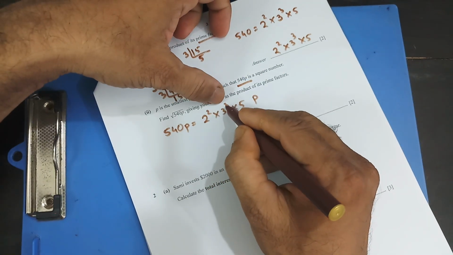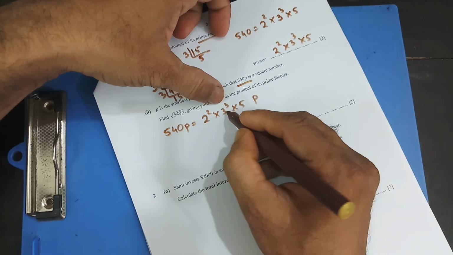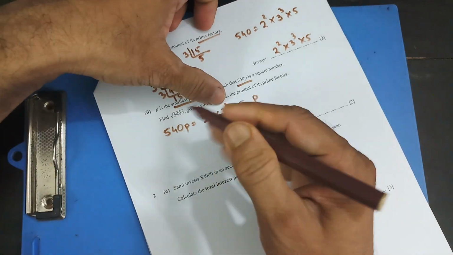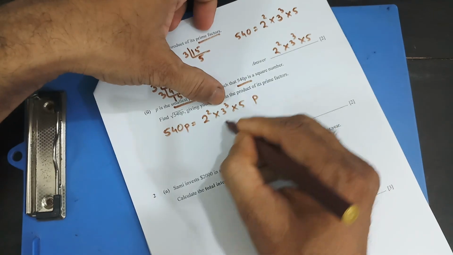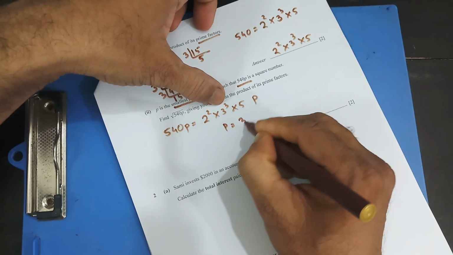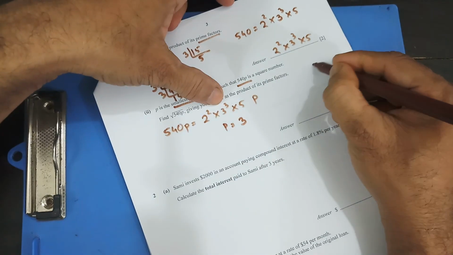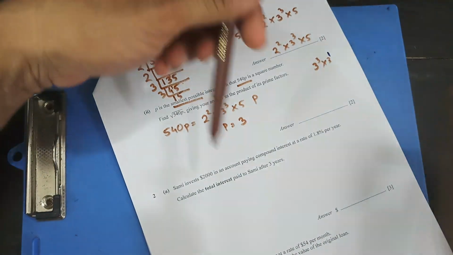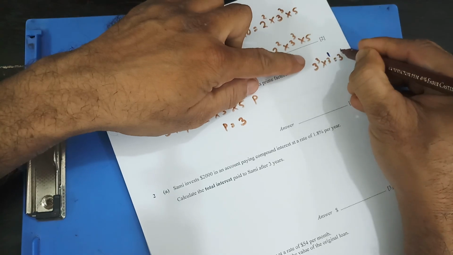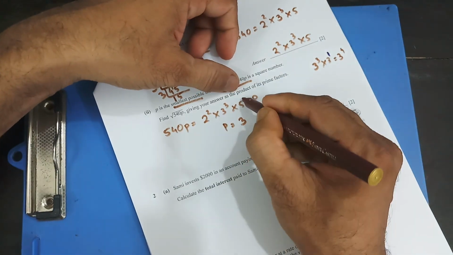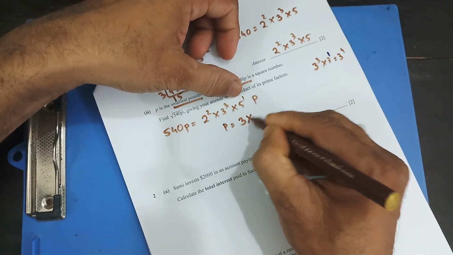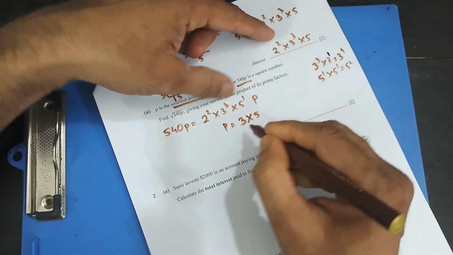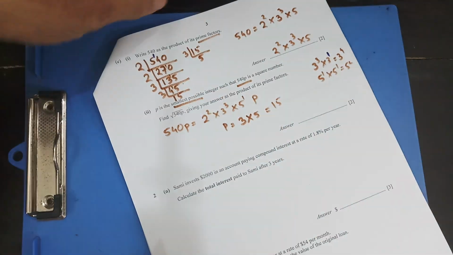But over here I need to make the power even, so since it's the smallest possible value, the nearest value I need over here for p is going to be 3, because 3 times 3 to the power 3, that means the power is 1, and by the rule of indices it's going to be 3 to the power 4. It's an even number. This is an odd number, so I need another 5. So 5 to the power 1 times 5 to the power 1 is going to be 5 squared. So p is 15. Okay.